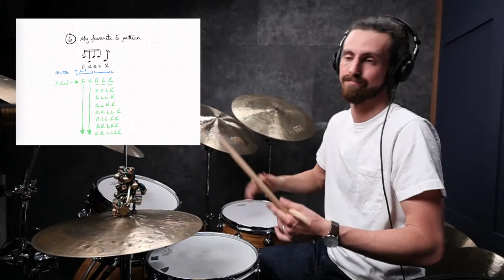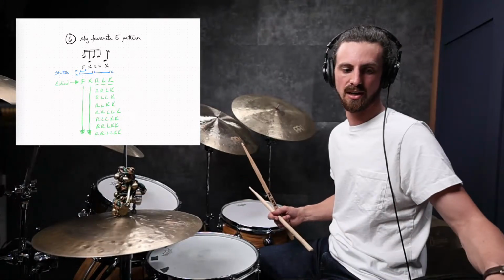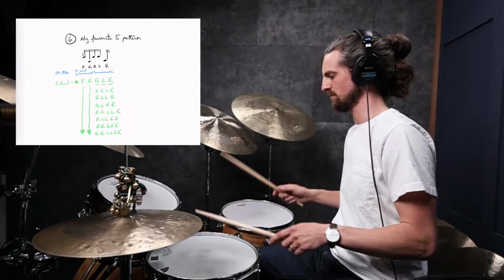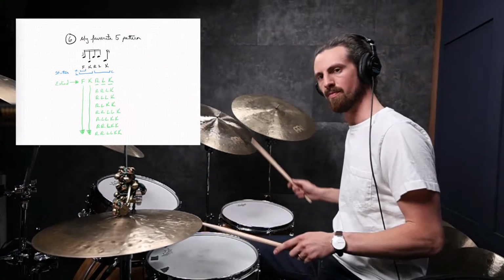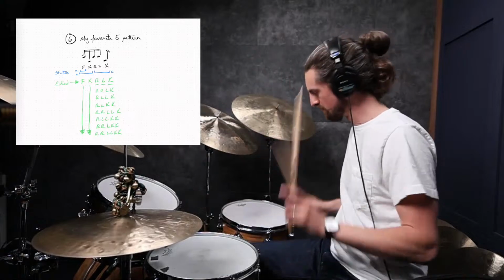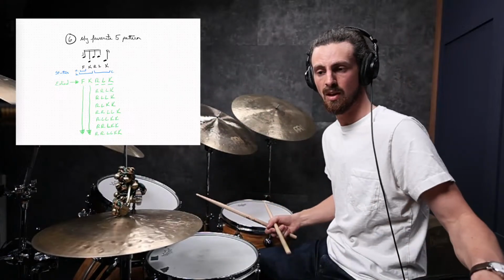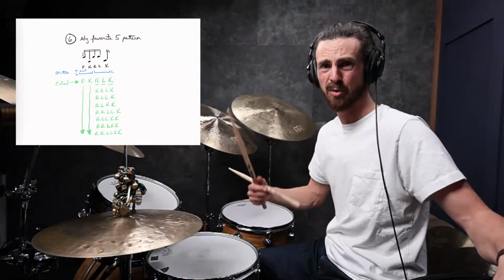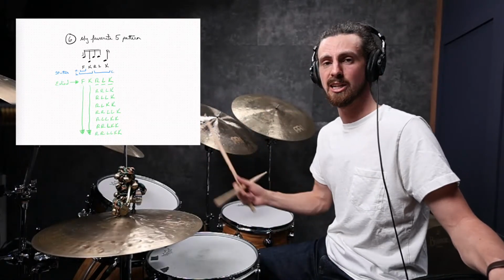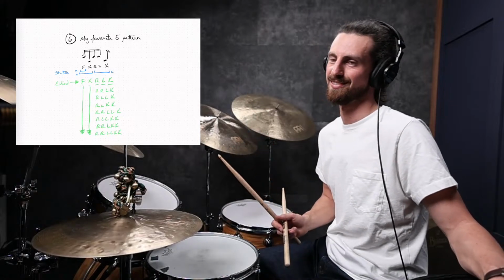But anyway, here's my favorite 5 pattern. Sounds like this, if I just play it without even any time. Put it in straight time. This is a little bit of a barrier of entry. This is not necessarily easy, but once you get it going in straight time, then you can make these adaptations, and then it's really cooking.